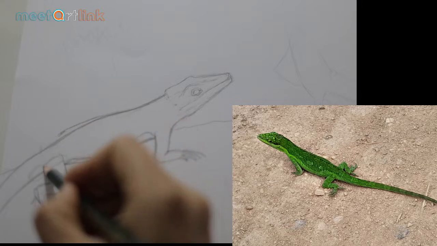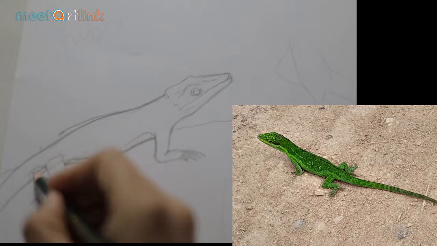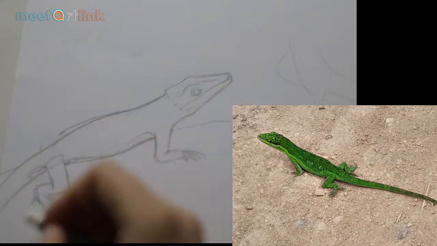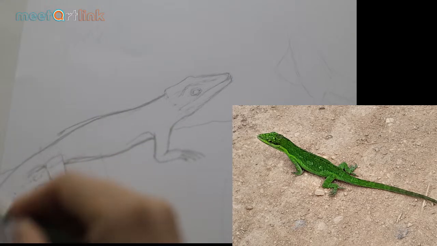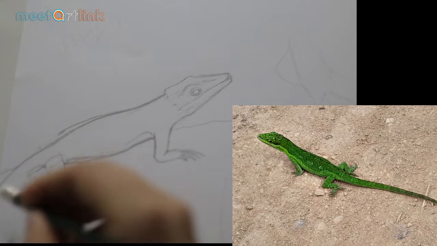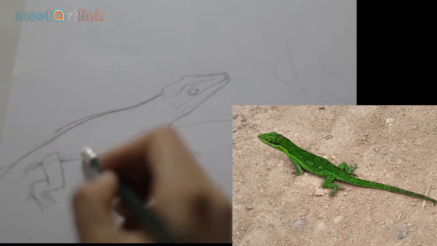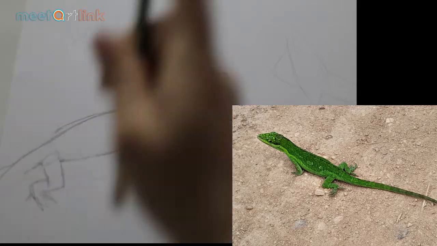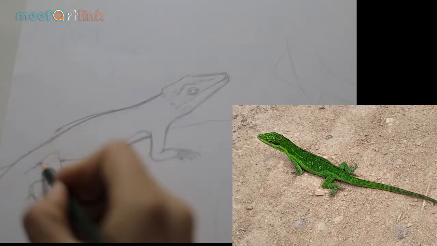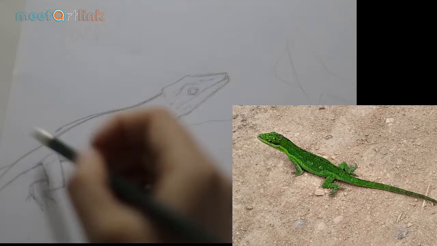And then I'm going to take the tail. Because if you look at the reference, the tail is pretty aligned. So I'm going to go with that movement here, and I'm going to try to connect it with the one on top.